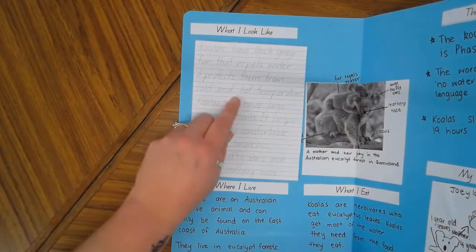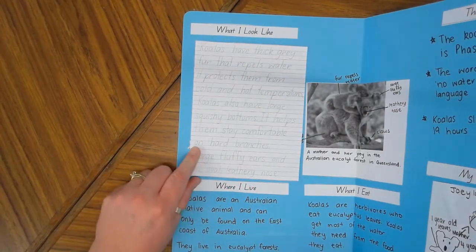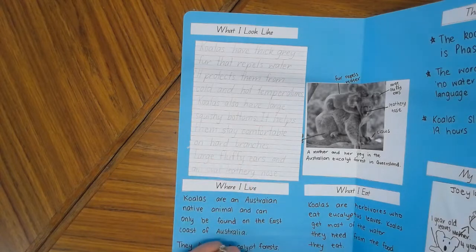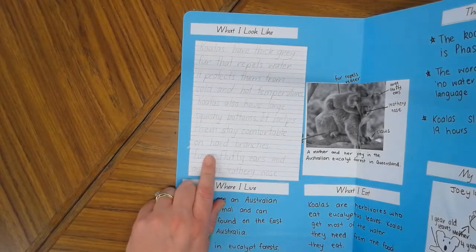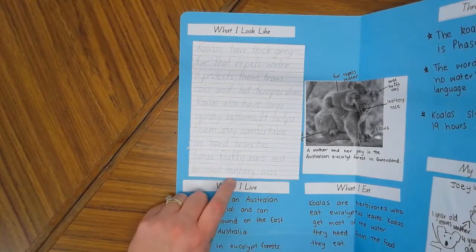Boys and girls, I hope that you can draft your what I look like text and then send it through to your teacher to get some feedback. They'll be able to help you edit and give you some more information on things that might be helpful to you in your text to get a better grade.